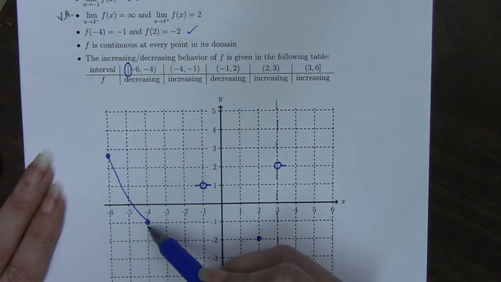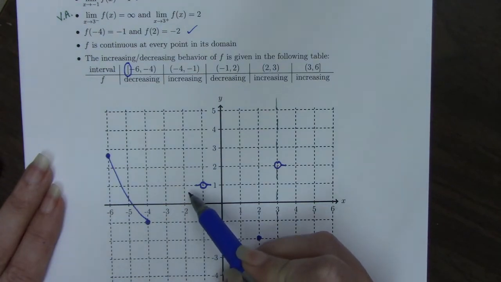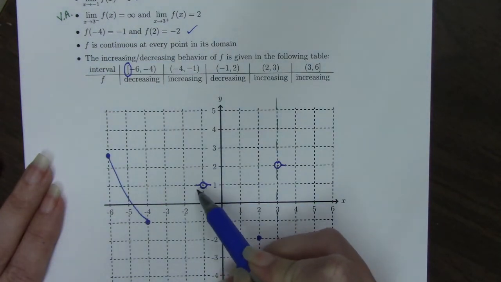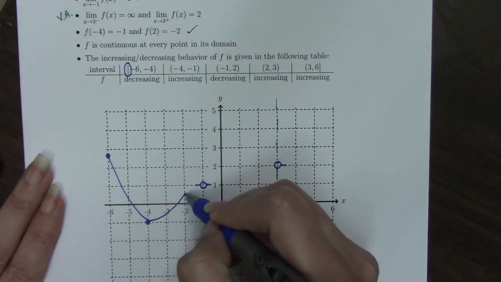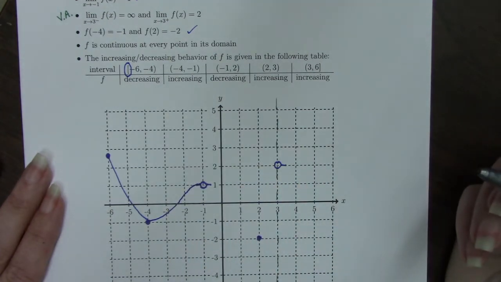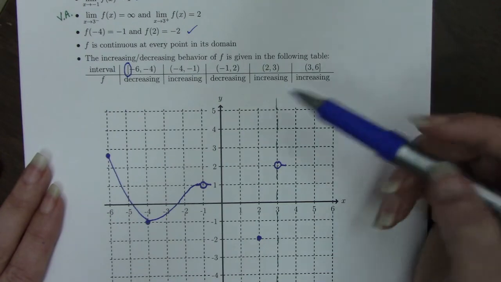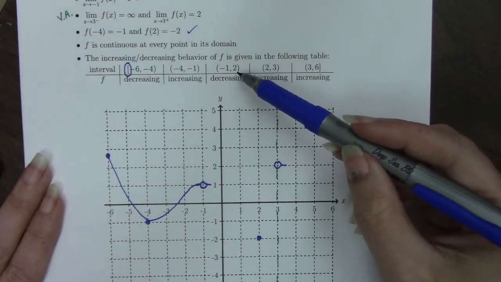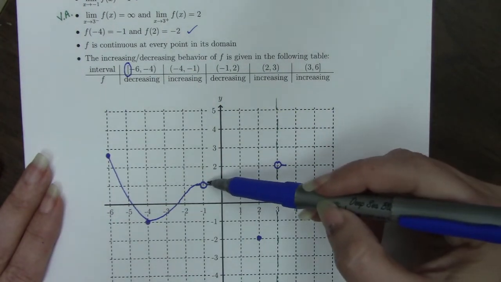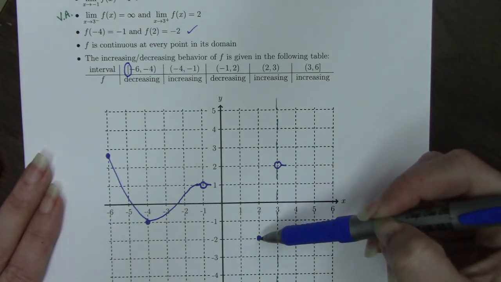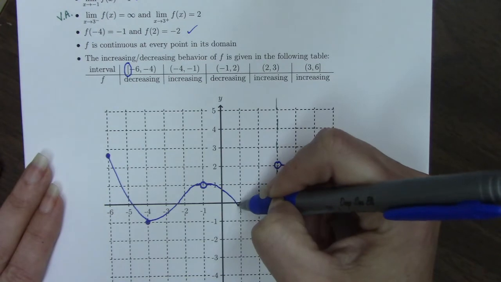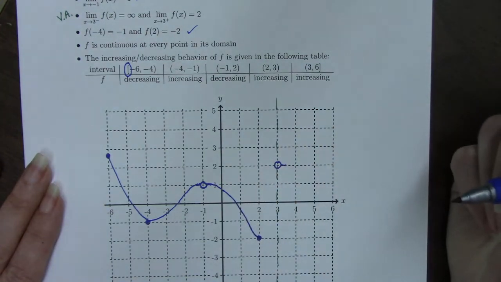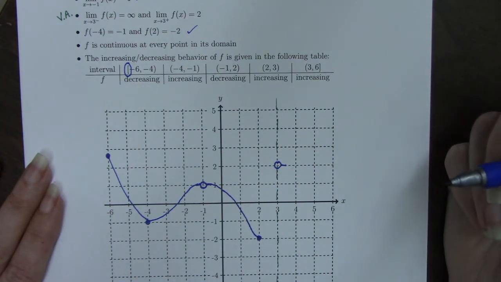So that means the graph turns and starts going up, but we know at 1 it's got to hit this location right here. So I'm going to have it come up and connect to my dot here. Then from 1 to 2, we're told it's decreasing. So that means from here to the point we drew down here, it's got to drop back down again. So I'm going to bring it down and connect it to my point at 2.